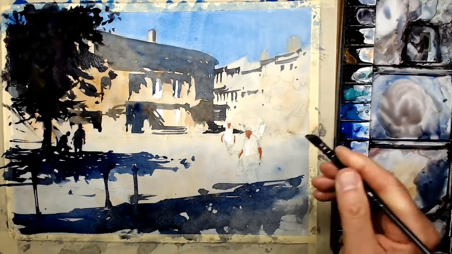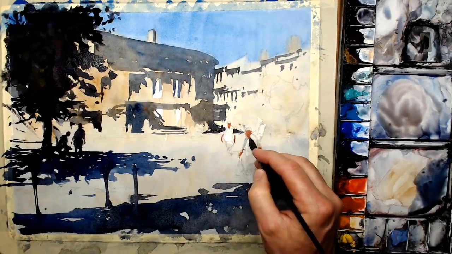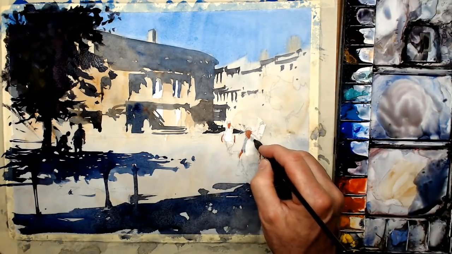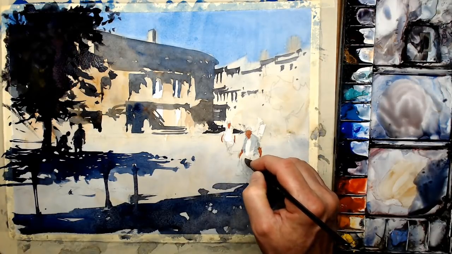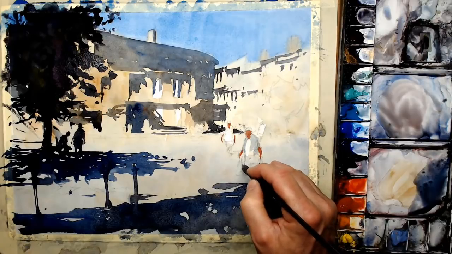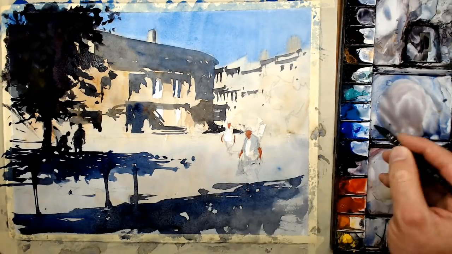Like the figures under the tree, I'm doing this focal point figure, clothing, and then bring it down, but connect the legs in with the shadow a little bit. Shopping bag on its right hand side.